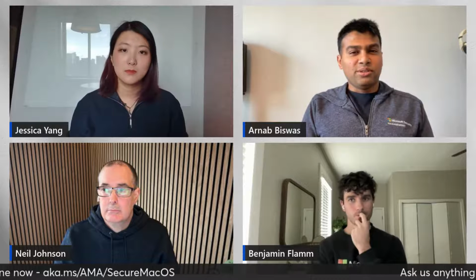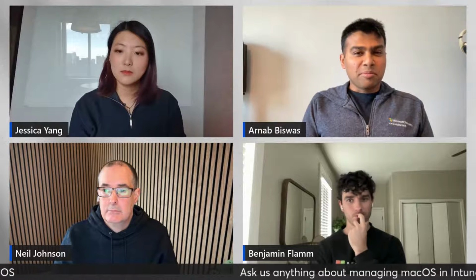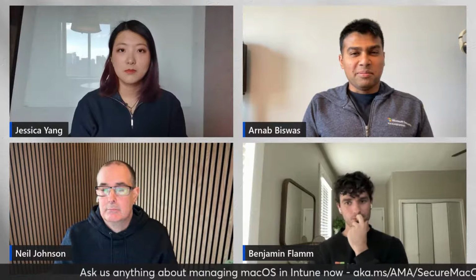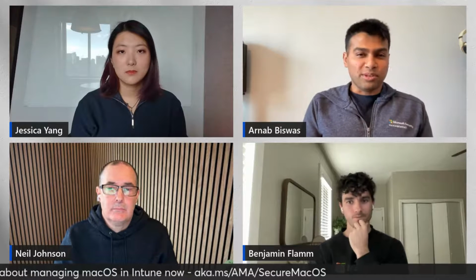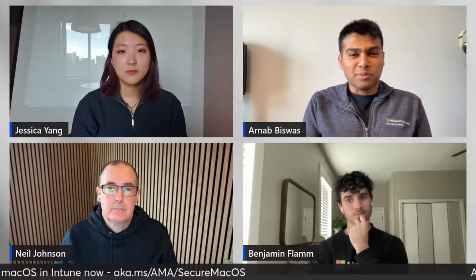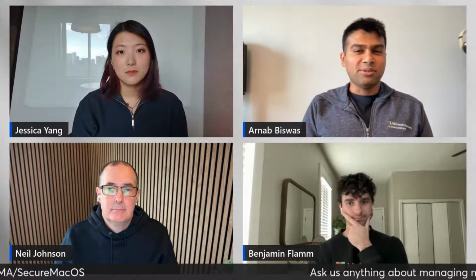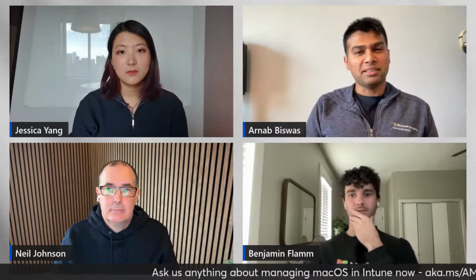So yeah, so far we don't think there's a good solution there where we could build something that would both meet the organization or the admin requirements as well as the user experience that a user expects from their Mac. So yeah, no plans really for us to support app protection policies on Mac at the moment.